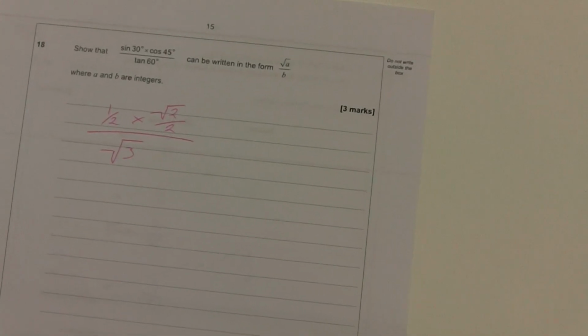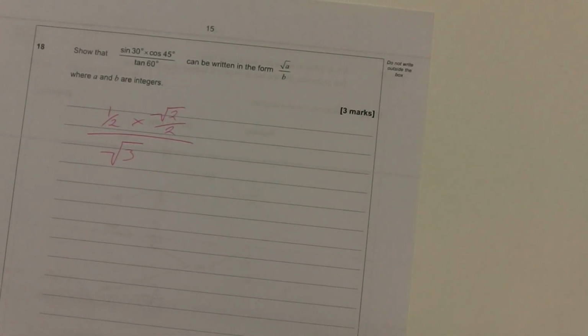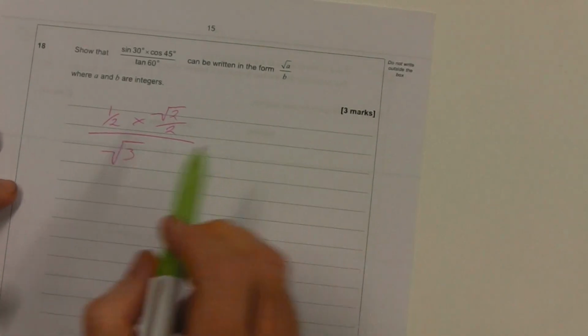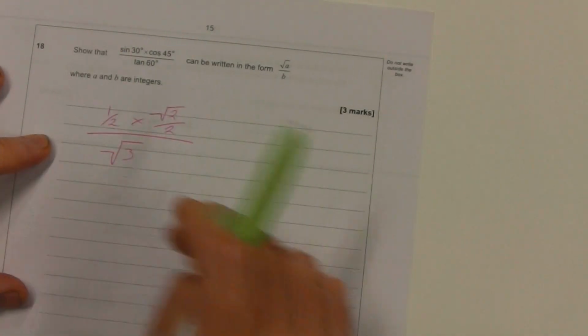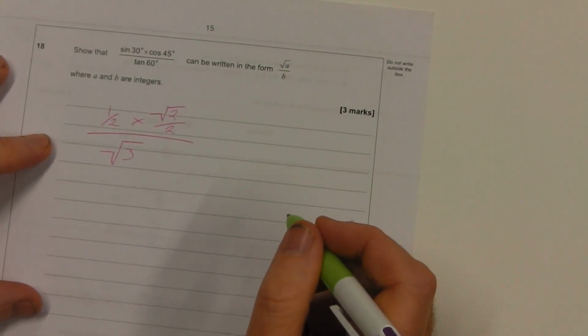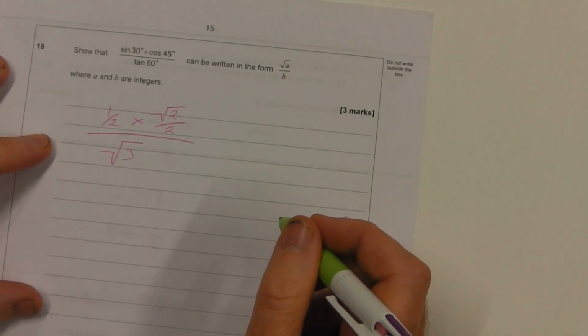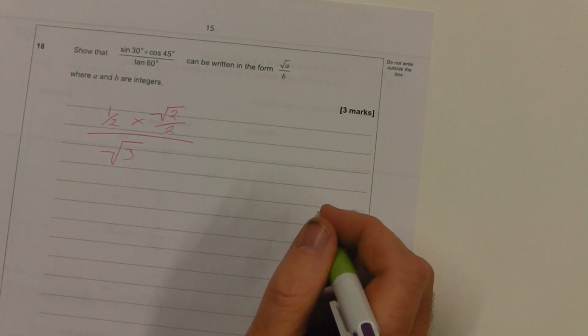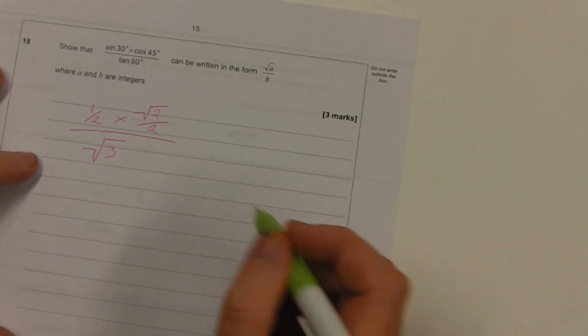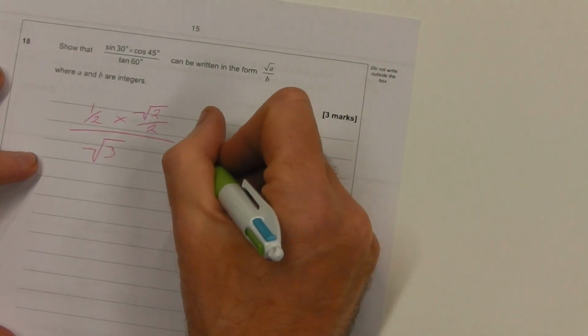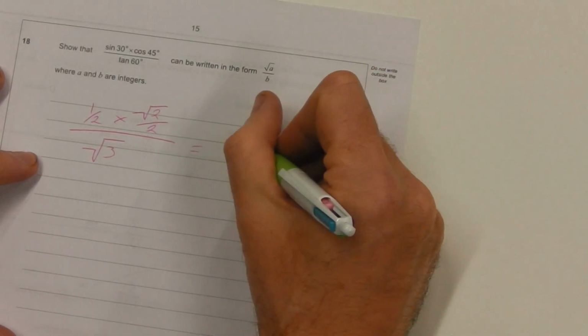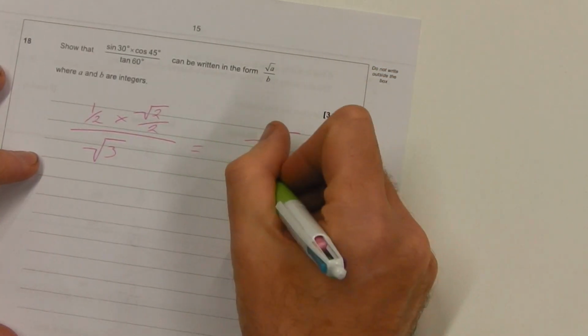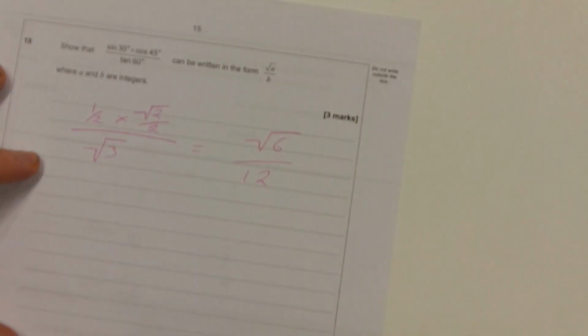And already, I know, people who are switching off go, wow, don't know that. This is basically the knowledge of what those values are. And then when we calculate that, I'm not going to go through the whole calculation. What we end up with is square root of 6 over 12.